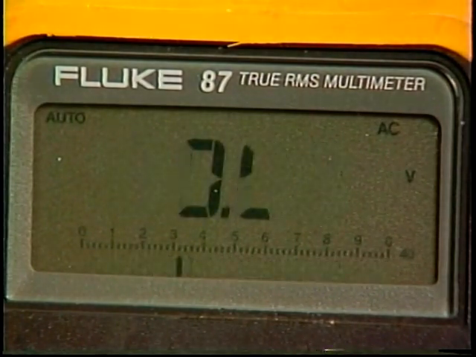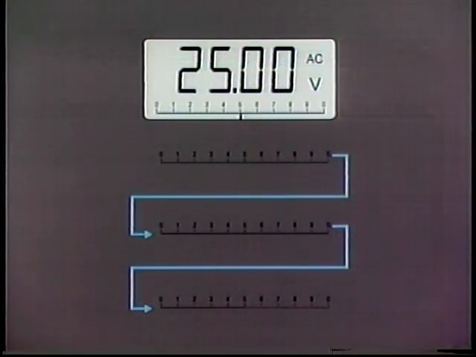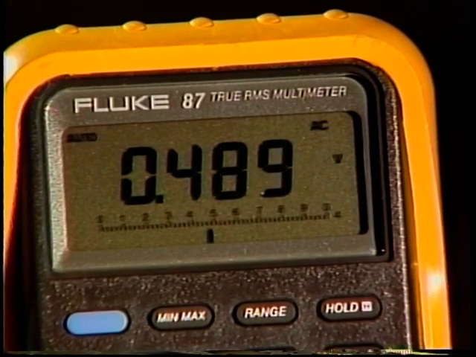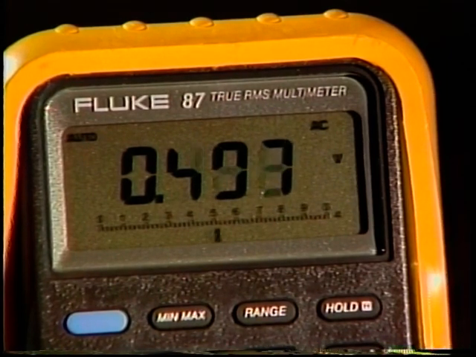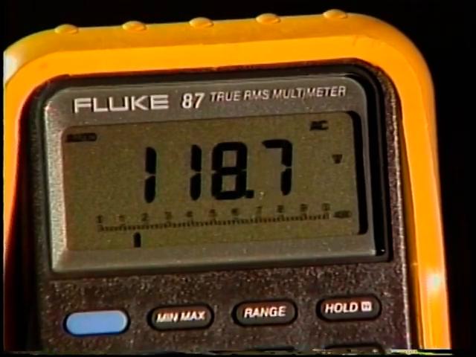A wraparound bar graph is a bar graph that displays a fraction of the full range of the graph. The pointer wraps around and starts over when the limit of the bar graph is reached. For example, in a display reading 25 volts, the pointer has wrapped around twice, 20 volts, and points to 5 volts. The advantage of a wraparound bar graph is that the total range of the bar graph is divided into many more segments. This provides greater sensitivity and accuracy when monitoring changes using the bar graph.